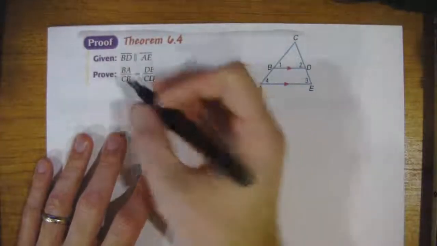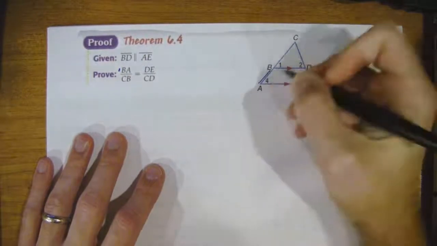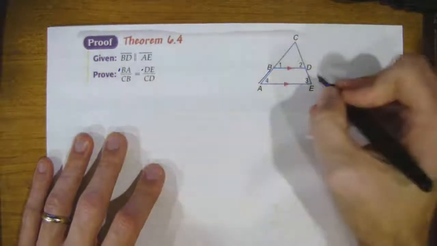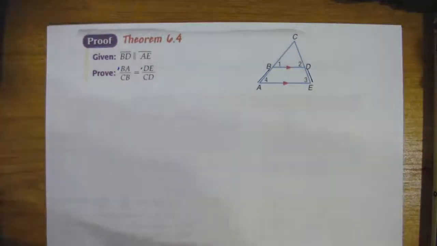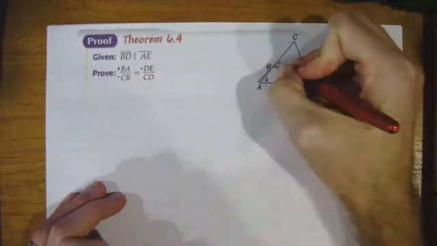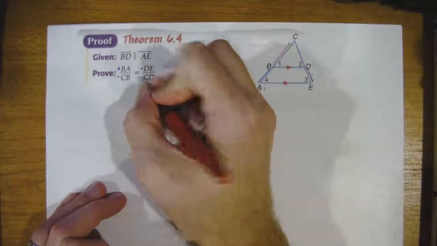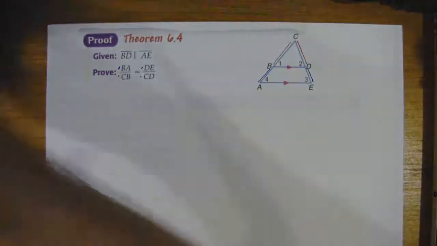Our job is to prove that BA, so let's color that in again, BA and DE, these two segments are indeed forming a proportion with CB and CD. And we're going to do this kind of loosey-goosey.